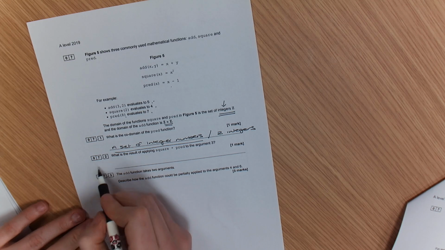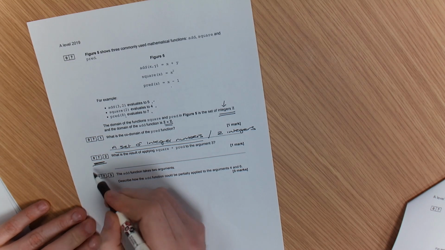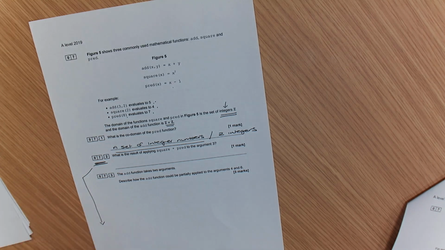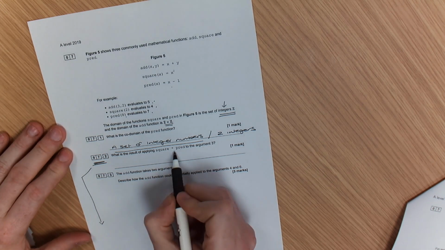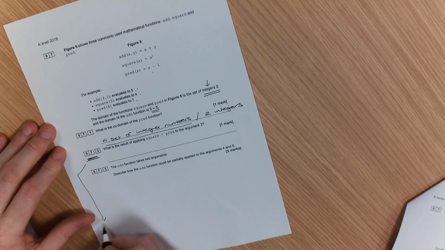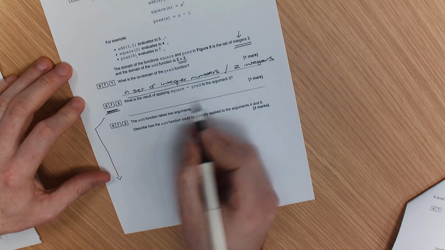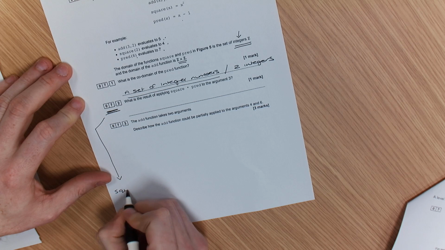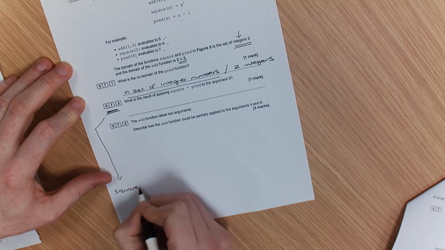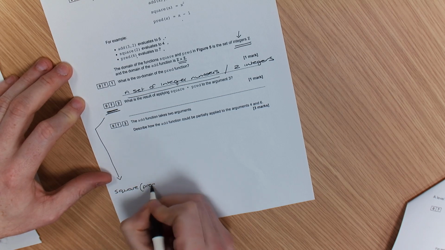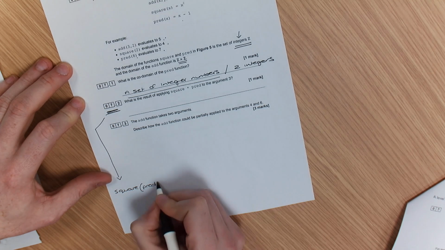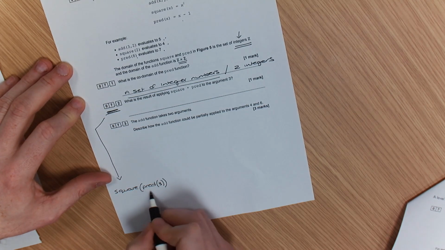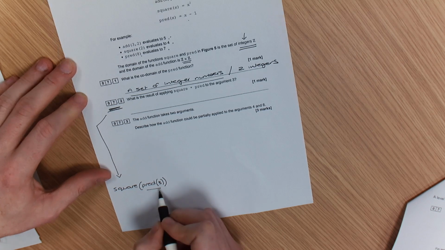Now I'm just going to show you how to work out the square pred 3 question down here, alright? The easiest way to work these out is to write them out the way you would if you were doing a mathematical equation. So I'm going to say square pred, and it says that argument 3 is going in, so I'm putting that argument 3 in. Now, let's work this bit out first. Pred 3.